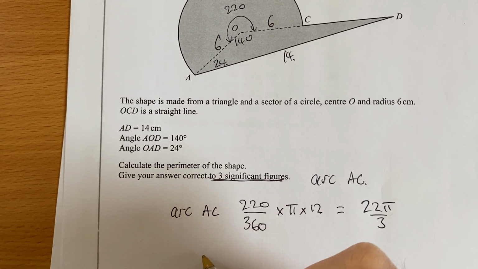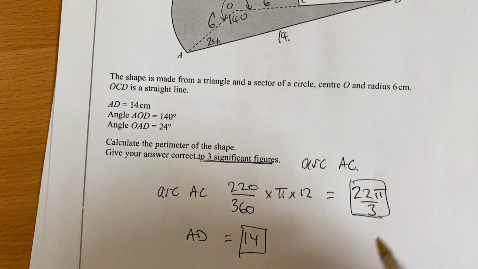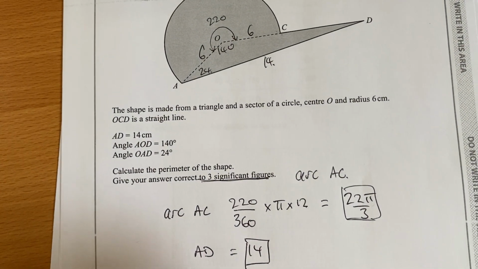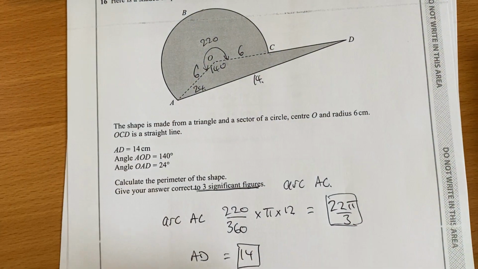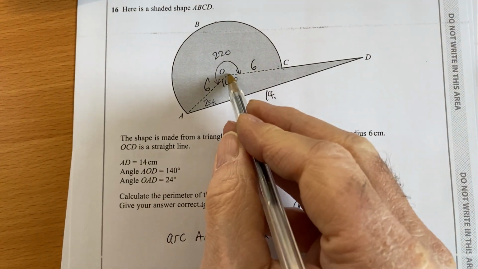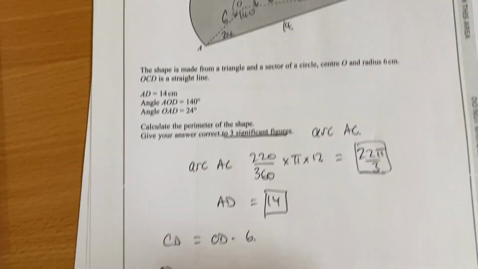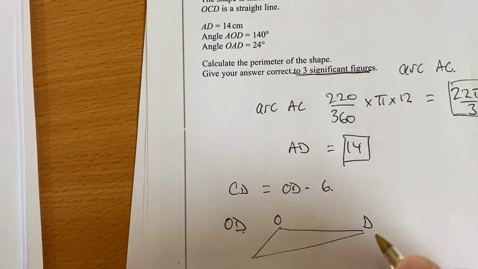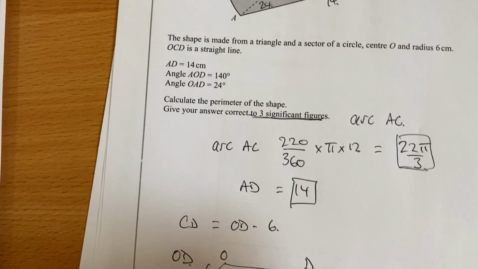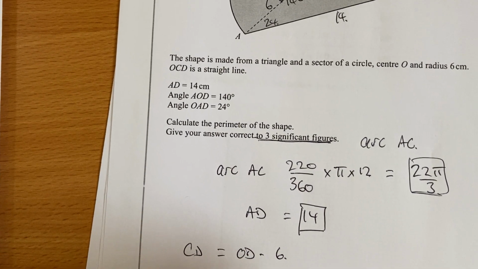I want AD, I know is 14. So that's already there. Now what I want is this CD bit there. So CD is literally OD minus 6. So I need to find OD. You've got a triangle here, so sketch that triangle out. There you go. And that's OD, that's the length there. They tell you that this is 6 and that's 14, and they say that that's 140 and that's 24.